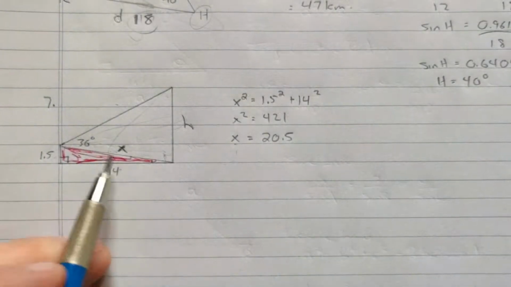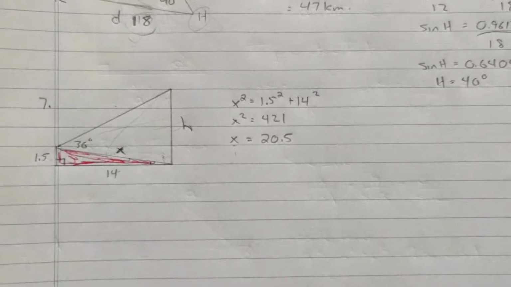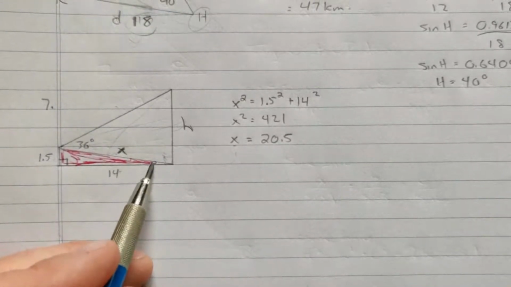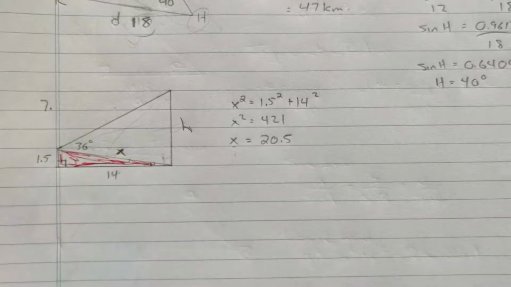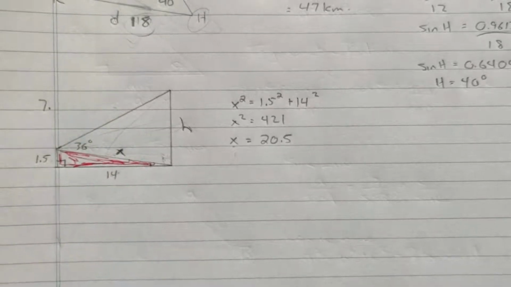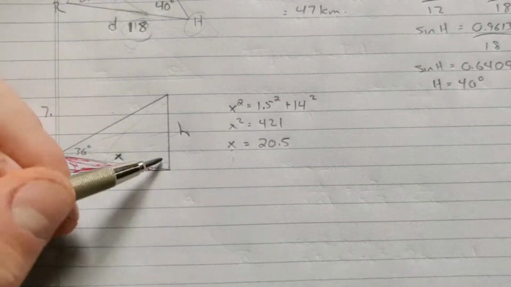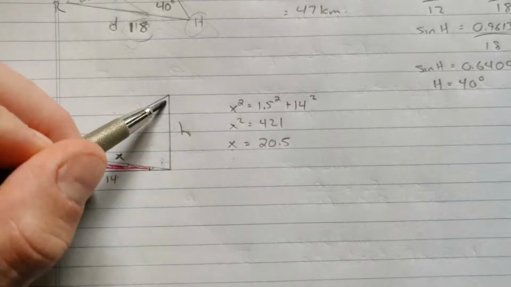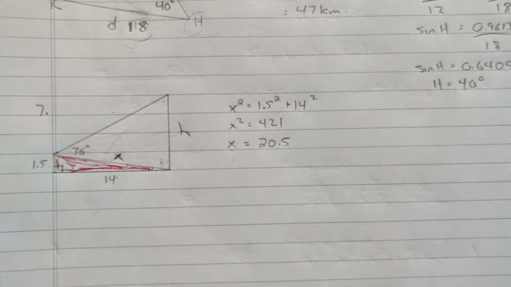So we have x here at 20.5. And then I'm going to find this little angle in here, just that little tiny angle that it looks like. We're going to find that first, and then that'll allow us to find an angle here, allowing us to find that angle, allowing us to use the sine law.